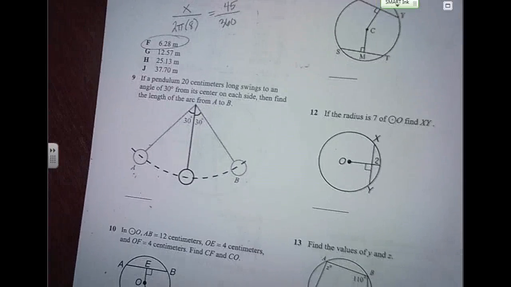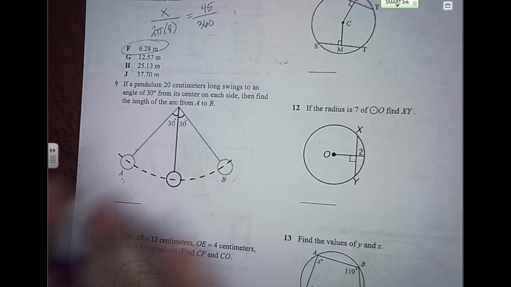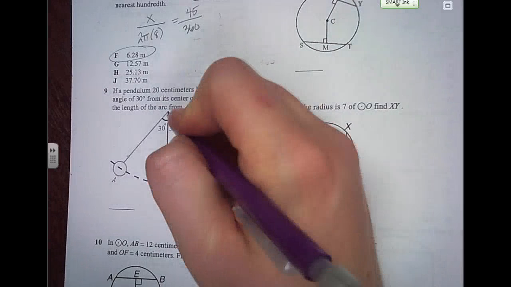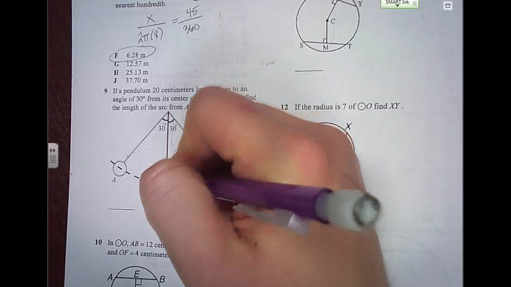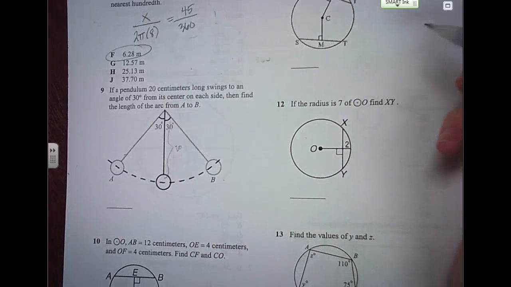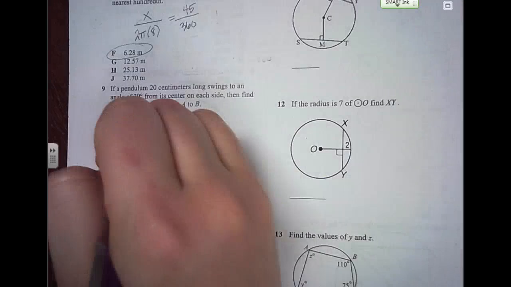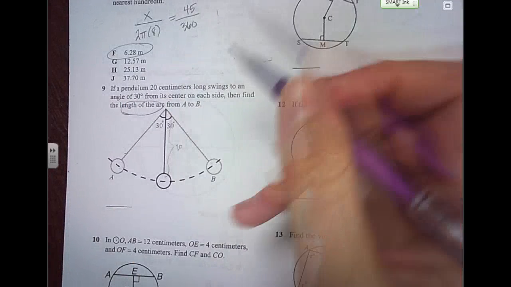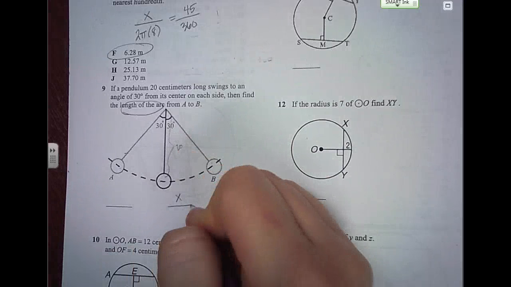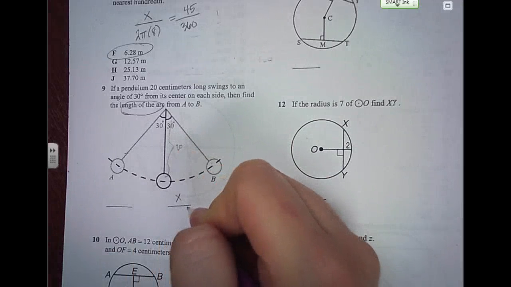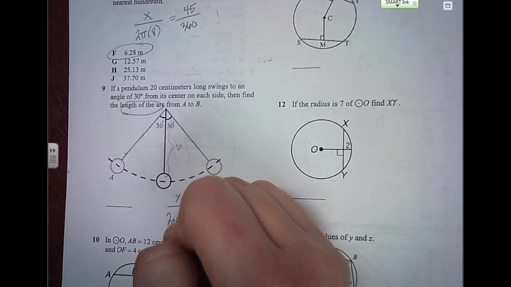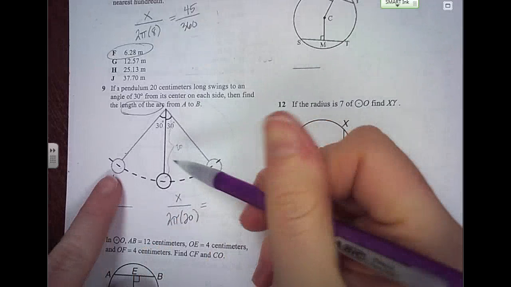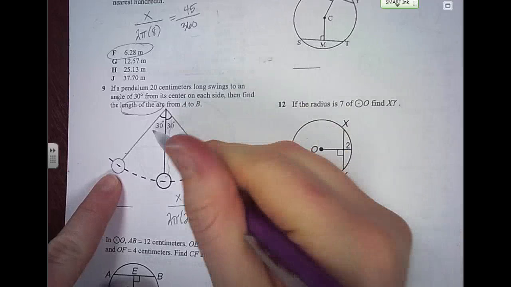Number 9, if a pendulum 20 centimeters long swings to an angle of 30 degrees. So that means the pendulum is 20 centimeters. Find the length of the arc. So again, the length of the arc, so we're going to use that proportion from A to B. So we're finding arc length over circumference. Circumference is going to be 2 pi times 20 equals, so from A to B is going to be 60 because I have to add this whole thing.